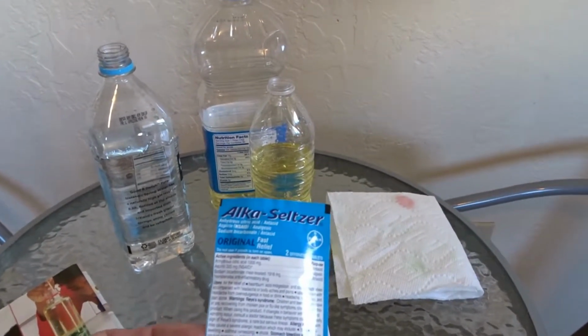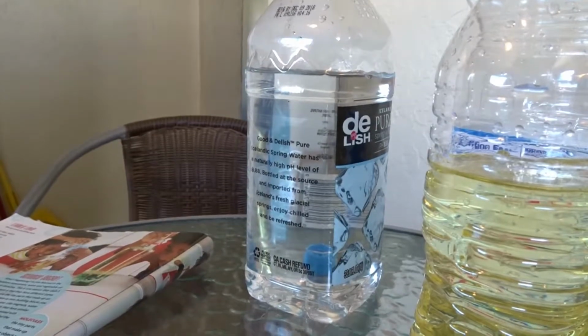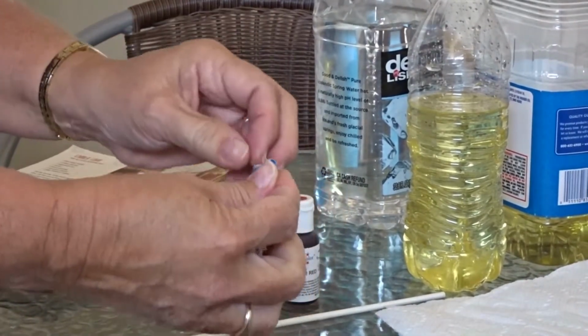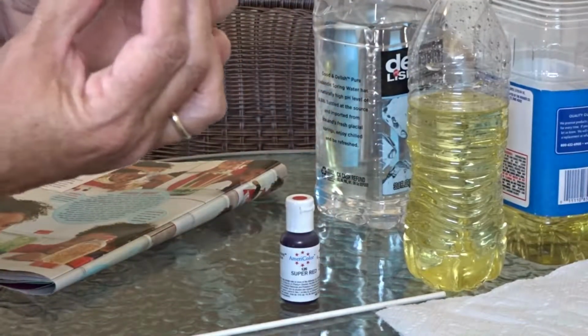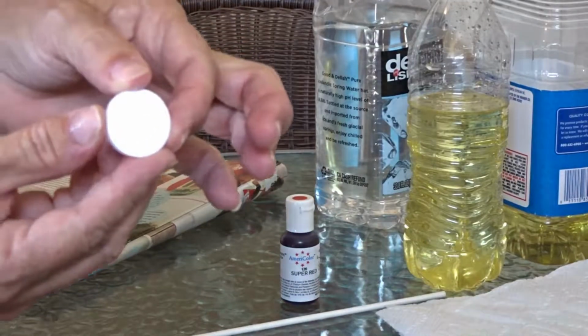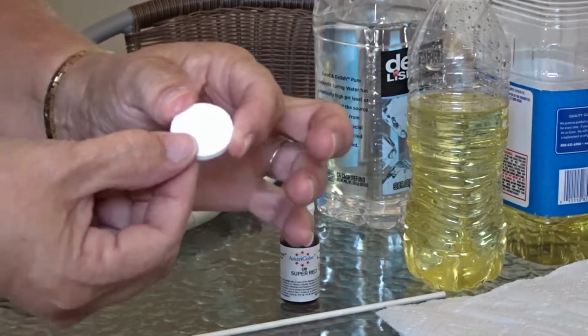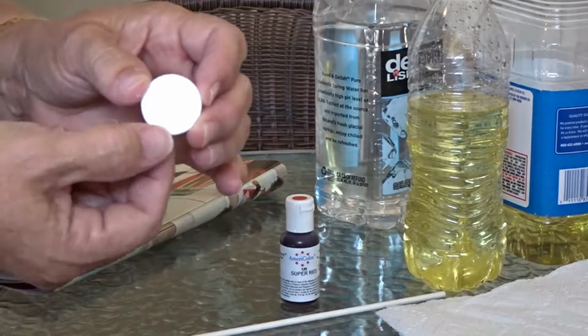Okay, so let's start. I'm just going to get my Alka-Seltzer ready. Alka-Seltzer is a medication, and when you put it in water, it sends bubbles to the top. So make sure mom and dad is helping you with this experiment, okay?